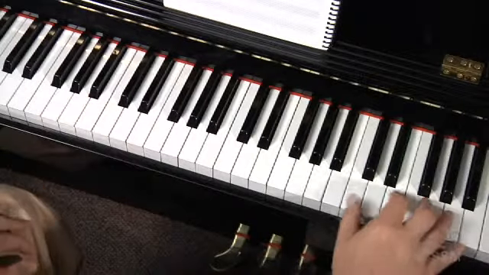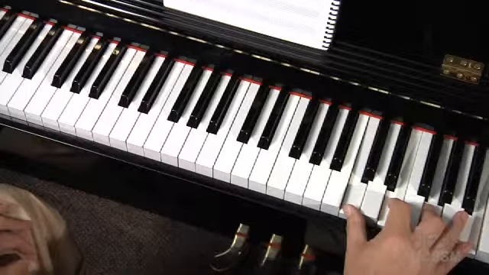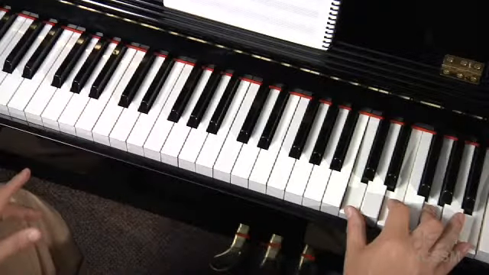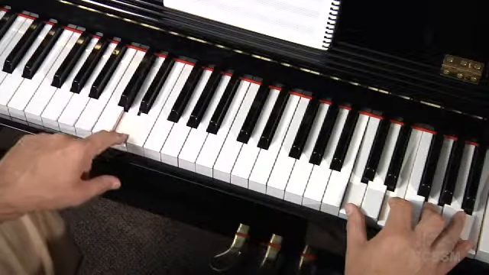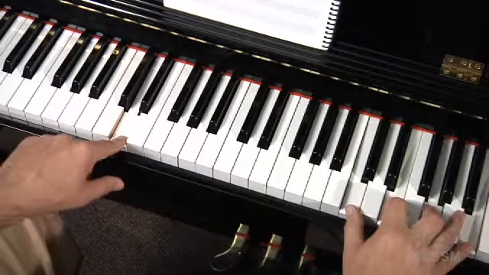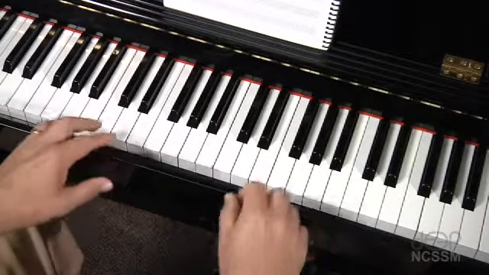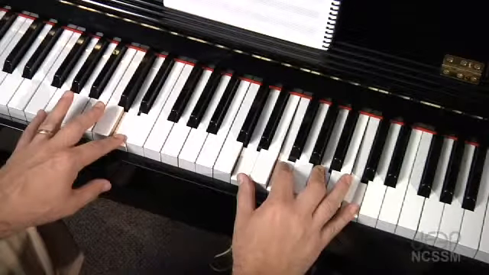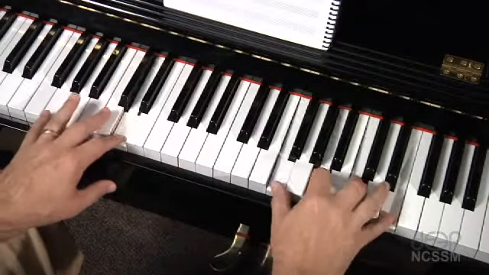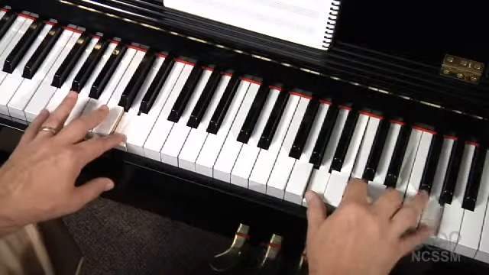And then finally, 7, 9, 11, and 13 looks like what? It looks like a C major 7 chord, but with that D in the bass, we're calling it a D minor 13 chord. So let's take a look at all those together. Here is the D chord, just with a 7. We move our thirds up. Now we have the 9, the D minor 9.